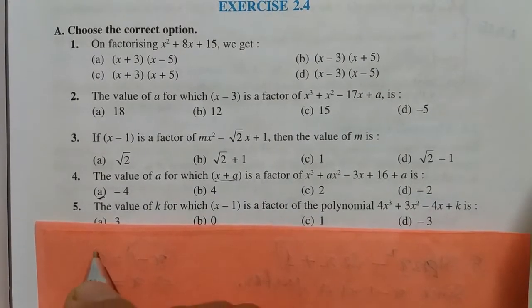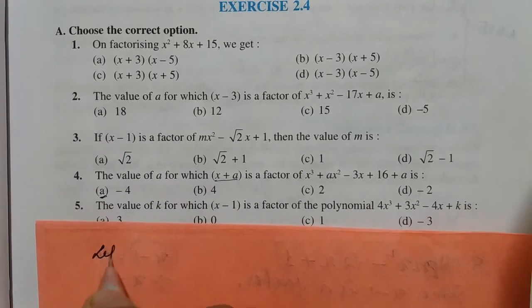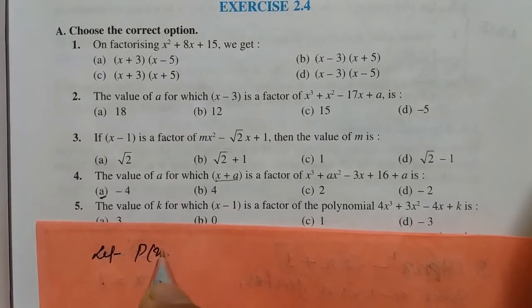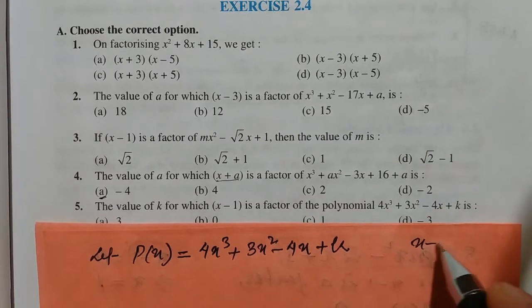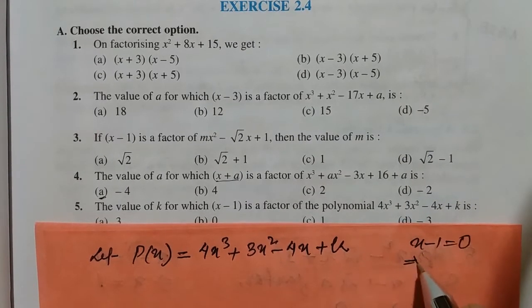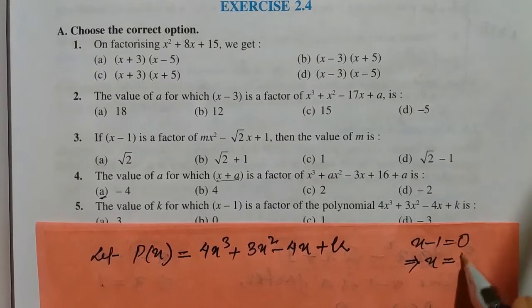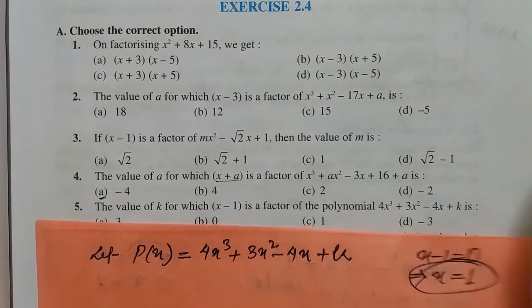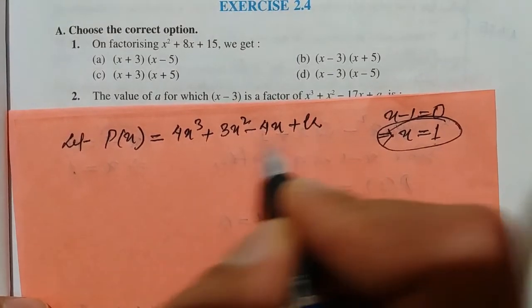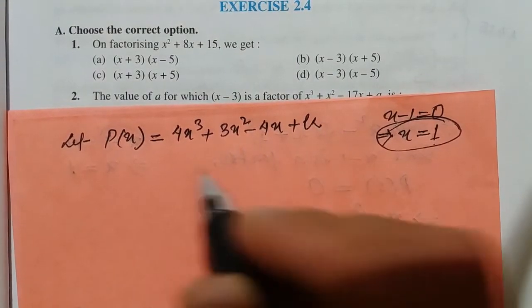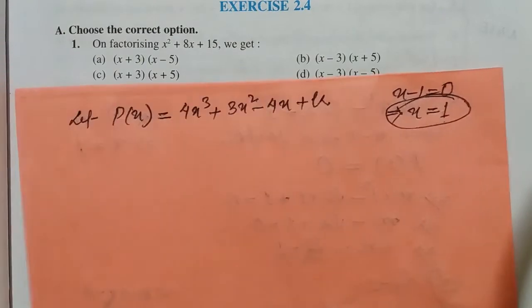Here also, let's say the given polynomial is p(x), and x minus 1 is a factor. So x minus 1 equal to 0 gives x equal to 1. When we substitute the value of x as 1 here, we must get 0. That means the remainder should be equal to 0. That is what the factor theorem says.